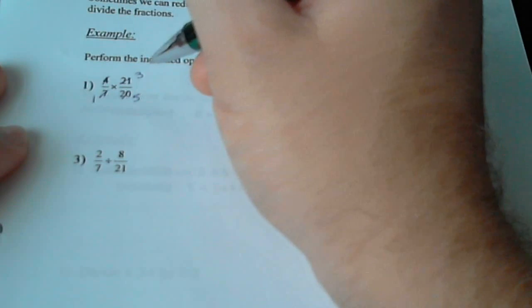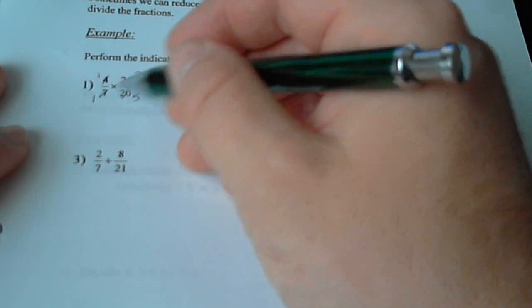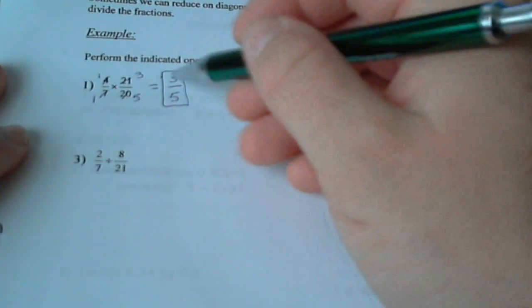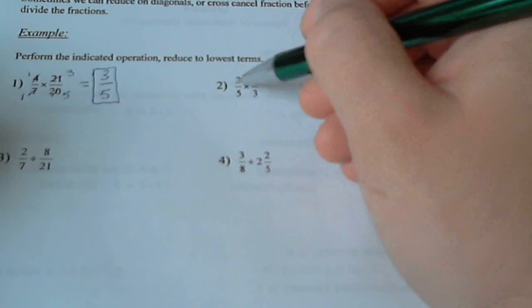Same thing happens up here. How many times does 4 go into 20? Well, 4 goes into 20 5 times. 4 divides by 4 1 time. So look what happened. Instead of trying to do 4 times 21 in my head and 7 times 20 in my head, I'm now down to 1 times 3, which is 3, and 1 times 5, which is 5. Whenever you cross cancel, you take away the reducing at the end also. That's what makes this so nice and easy. Okay, I will leave this one for you guys to try.